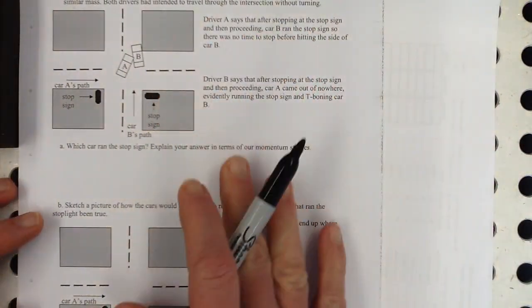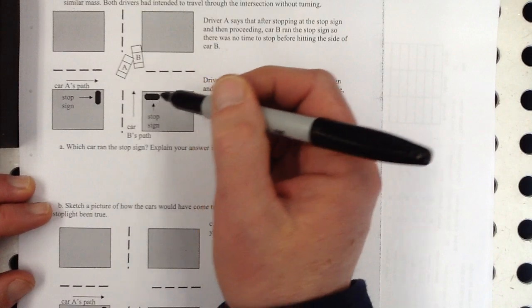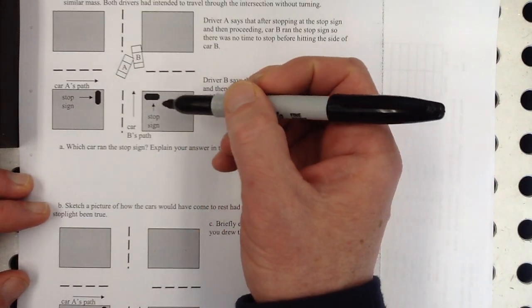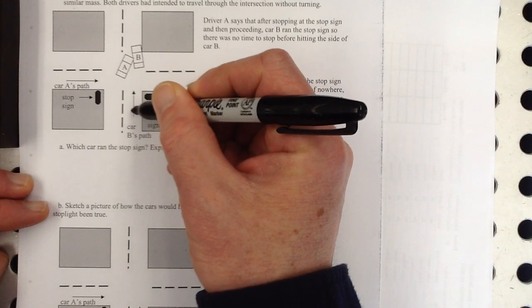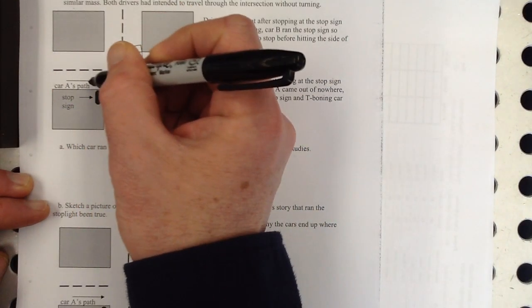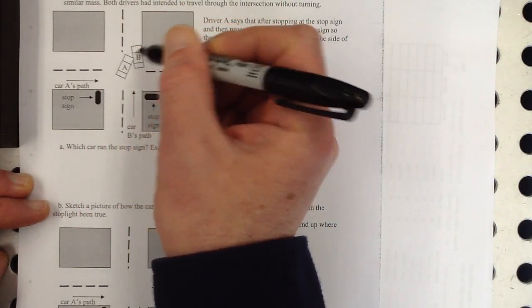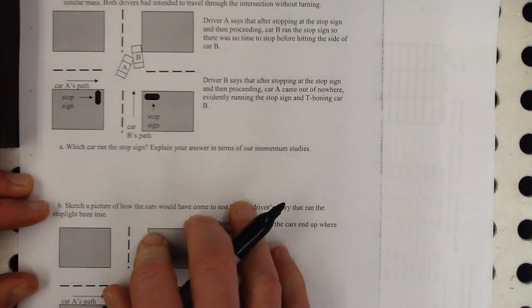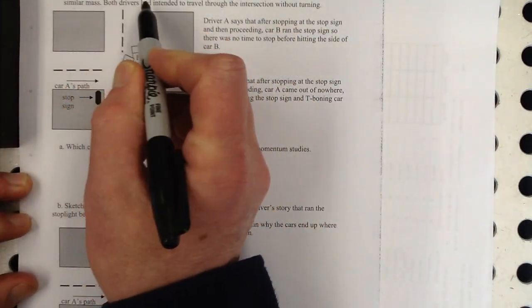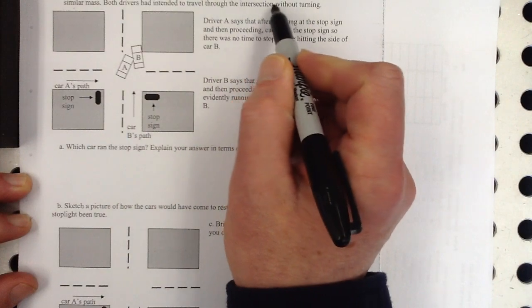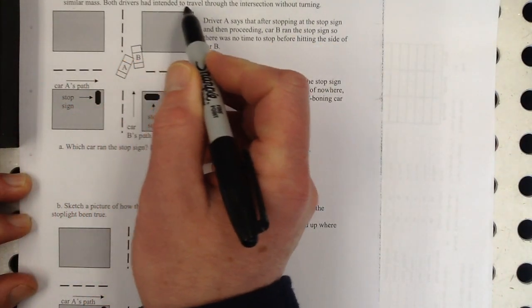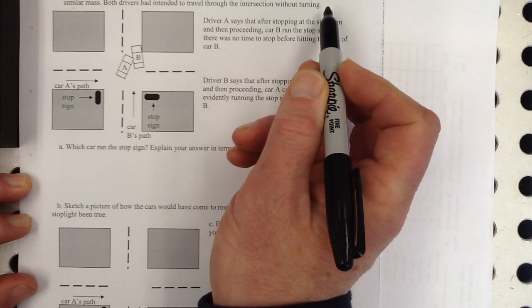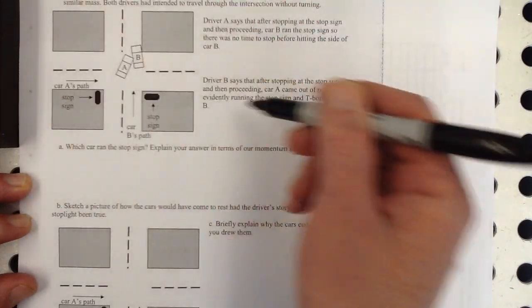All right. 2 cars headed toward stop signs. Car B was going this way, and car A was going this way. And they collided with each other and ended up kind of like this. Accident investigators come upon the following scene involving a collision between two cars of similar mass. Both drivers had intended to travel through the intersection without turning, so they were trying to go straight.